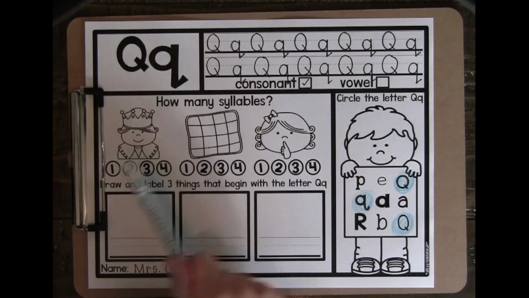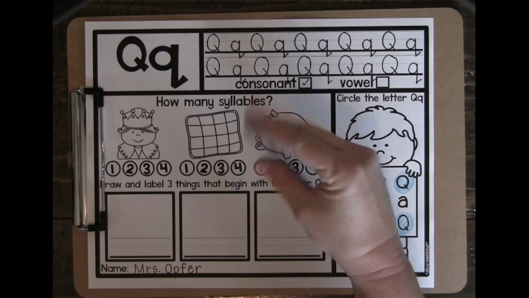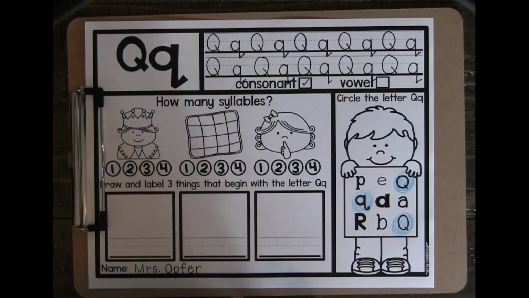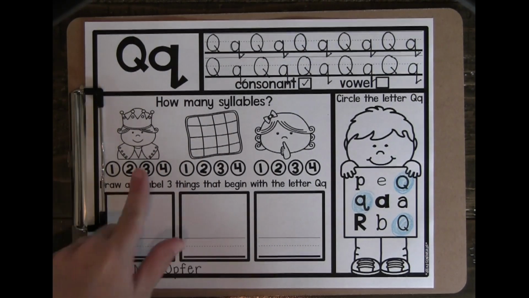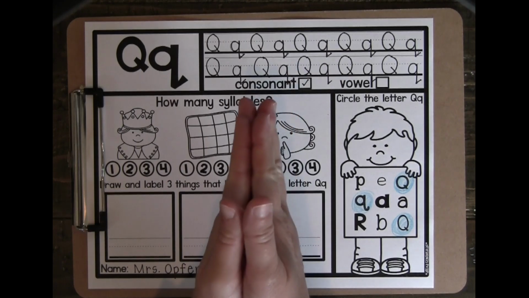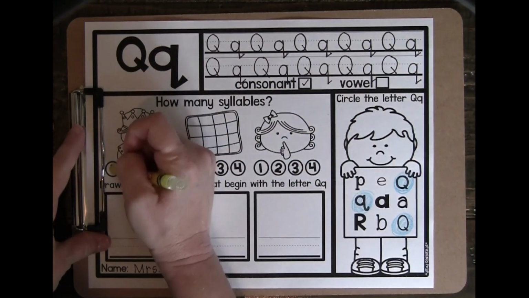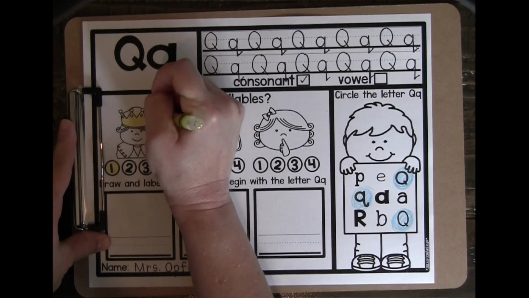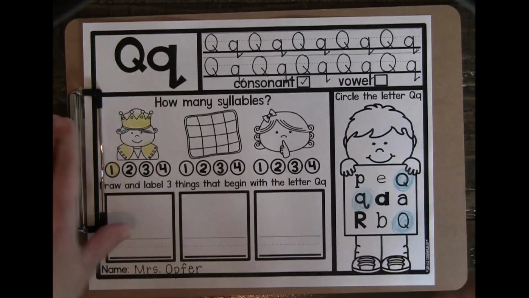Let's take a look at some pictures that start with quacking duck, quack, quack, quack. Here we go. Oh, I see somebody very fancy. Yes, she's a queen. Let's clap it. That's going to be quick. Queen, queen. Yep, just one. Quack, quack, quack. I hear that sound at the beginning. I'm going to come back and finish coloring her in later, but just to do a little bit.